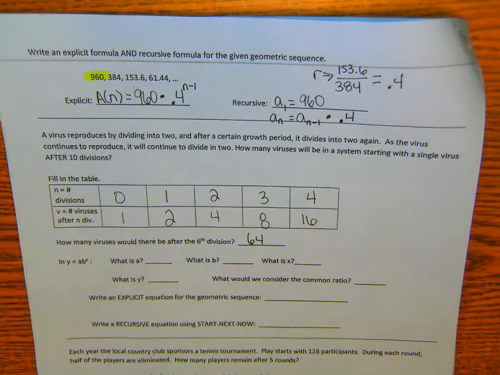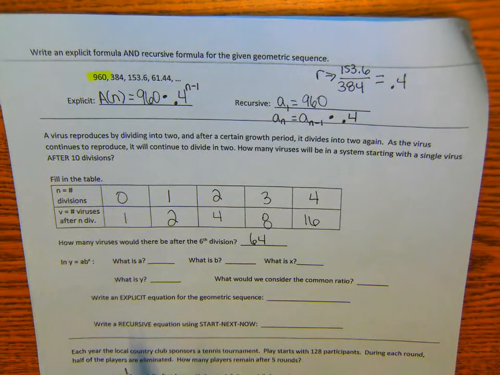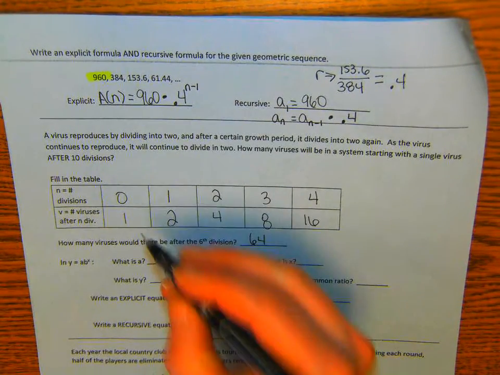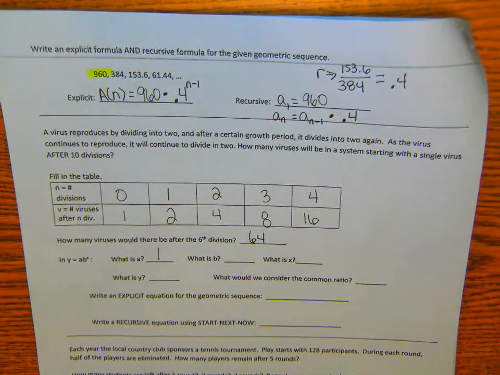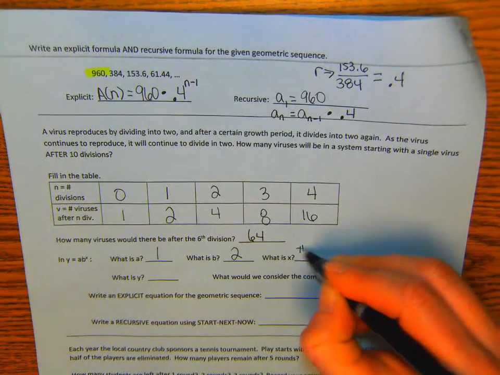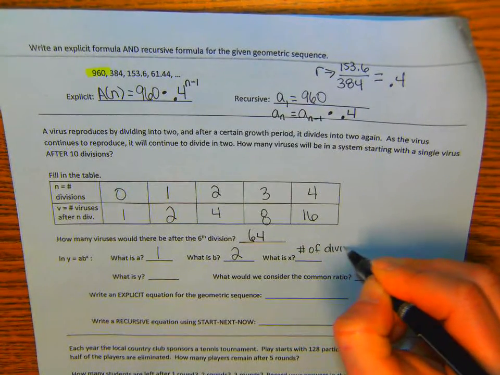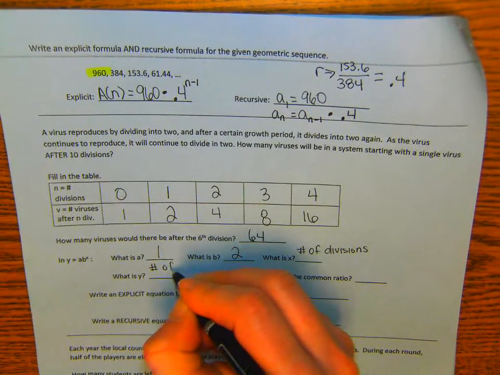What I'm going to try to show you is how this is something we did already, how it's exponential, and how we would now write it as a geometric sequence. Okay? So when we were doing exponential functions, our a was our initial value, or at time 0. What's the initial value here? 1. What is b? 2. I'm multiplying by 2. X is the number of divisions. Y is the number of viruses.